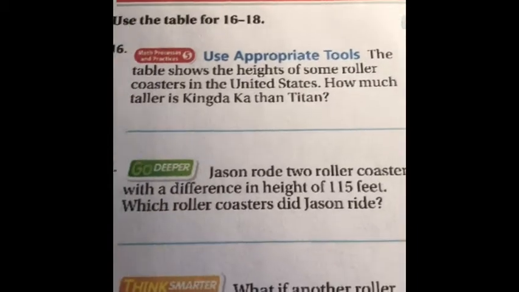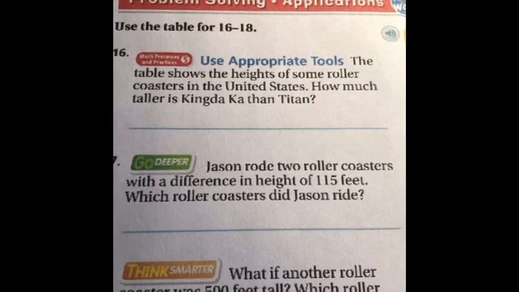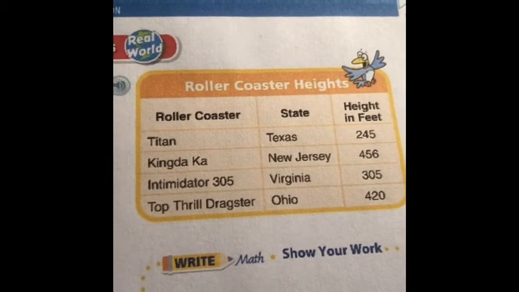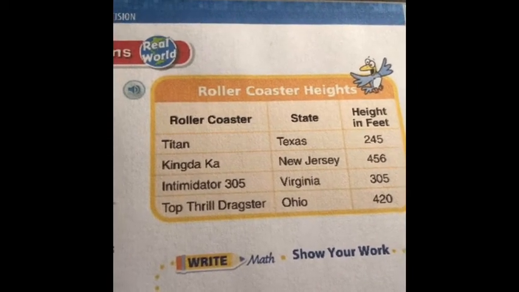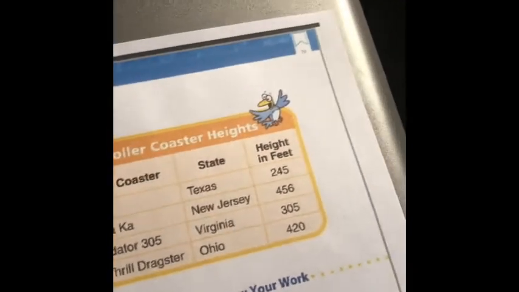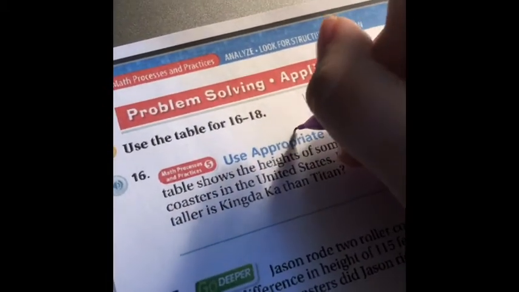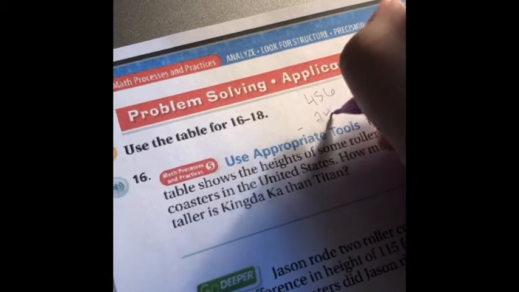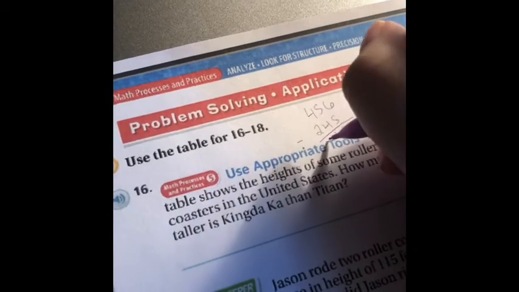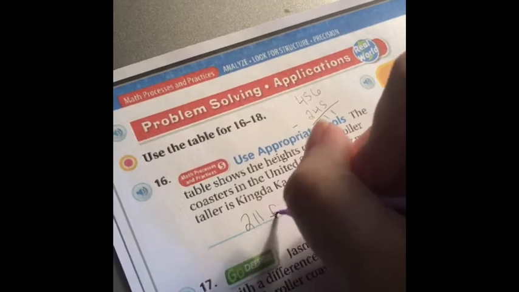All right, use appropriate tools. The table shows the heights of some roller coasters in the United States. How much taller is Kingda Ka than Titan? So I'm going to look over here. Kingda Ka is 456 feet tall, and Titan is 245 feet tall. So we're just going to subtract. 456 minus 245. 6 minus 5 is 1. 5 minus 4 is 1, and 4 minus 2 is 2. So this one is really straightforward. 211 feet.